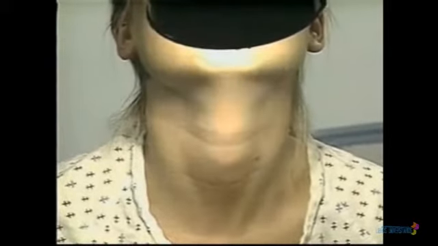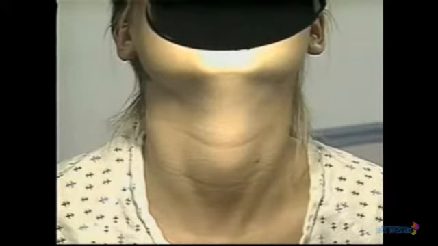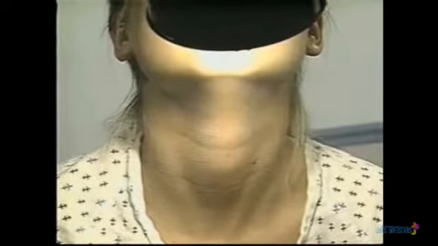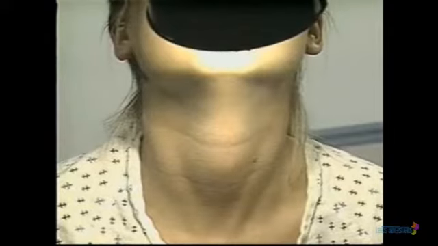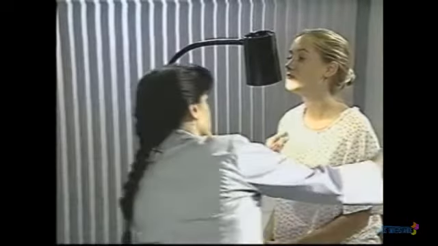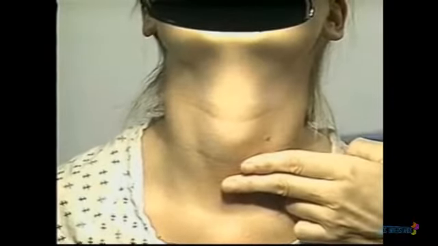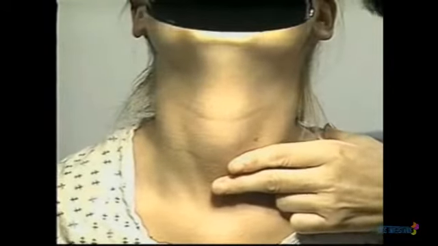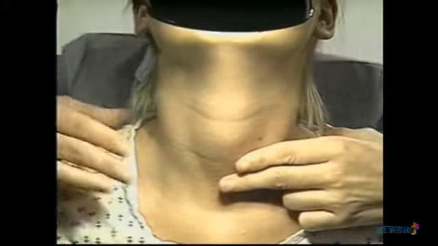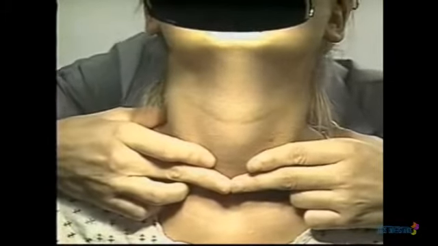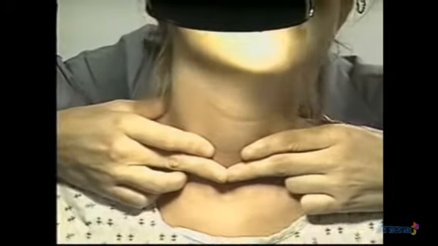Watch again. Normally, the thyroid and cricoid cartilages and the thyroid gland rise with swallowing and then return to their resting positions. Check your inspection by palpating the thyroid gland from in front of the patient. As the patient swallows, feel below the cricoid cartilage for the thyroid isthmus. Now move behind the patient and place the fingers of both hands on the patient's neck so that your index fingers are just below the cricoid cartilage.